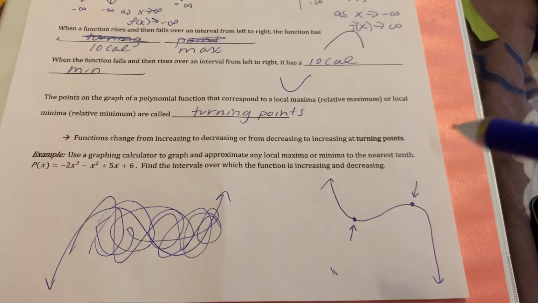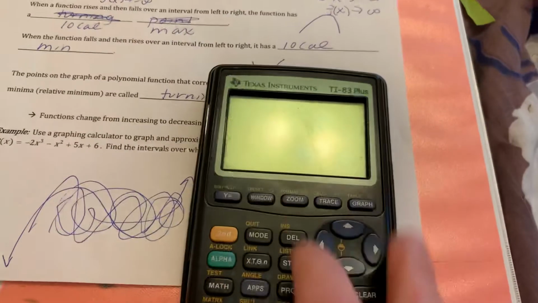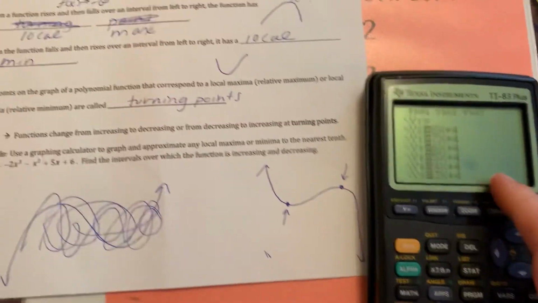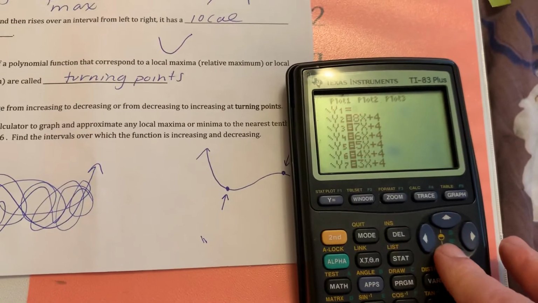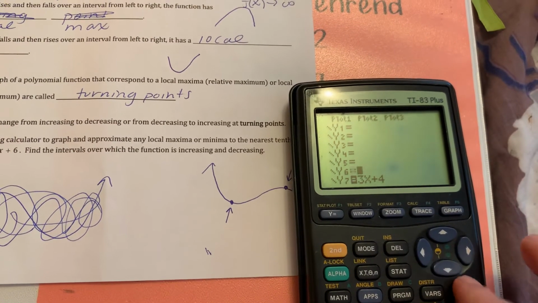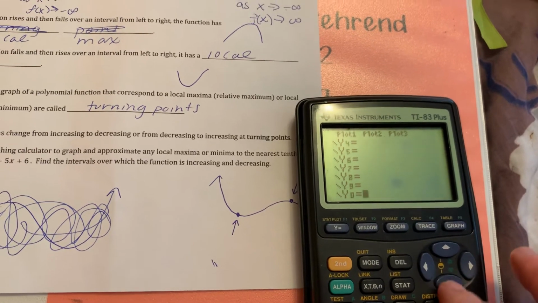Okay. If you were to graph this in your graphing calculator, now you all should have one because I assigned you one. You're welcome. Okay. Let's graph this. I don't know why this is in here. This is one that one of you guys returned to me. And this is what it was. Okay.